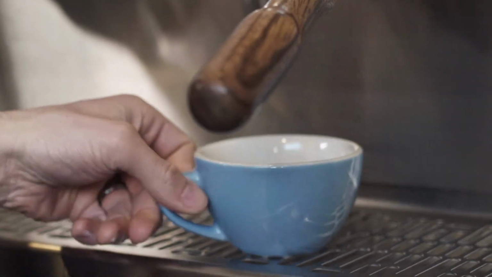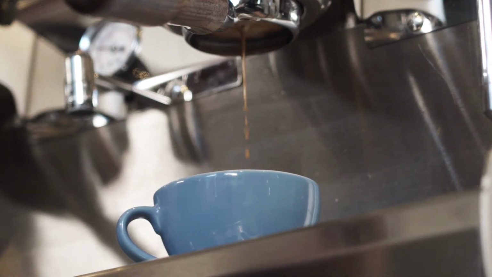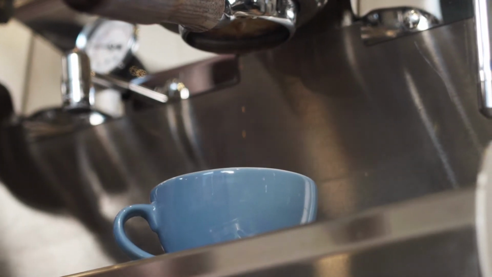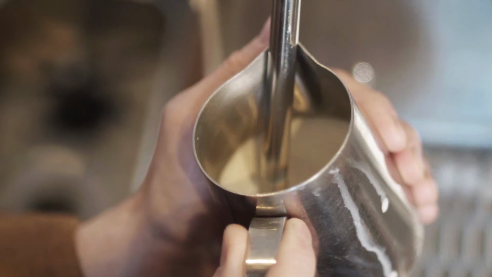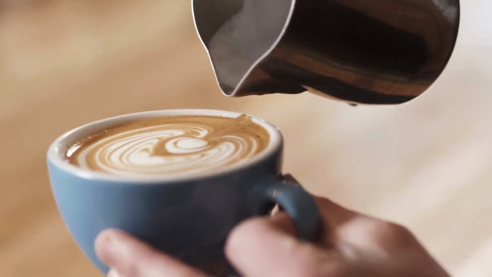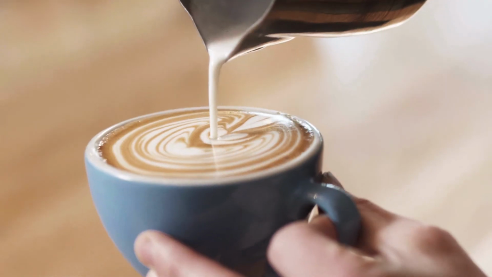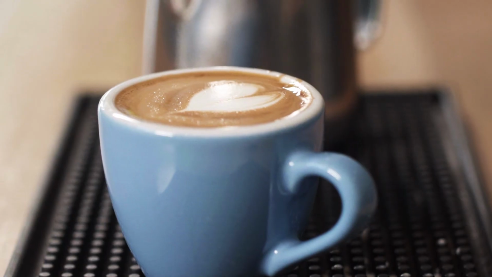In a cappuccino, it's going to be a 6 to 8-ounce beverage that has the same amount of espresso as a macchiato. So you're going to have about 2 ounces of espresso, and then you're going to steam your milk. You're going to aerate it so it's the foamiest of all espresso drinks, and it's going to have a much more airy texture, and it's going to be almost double the size of a macchiato.